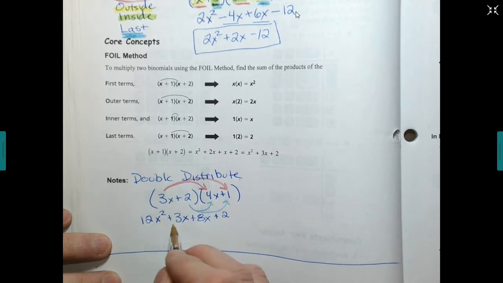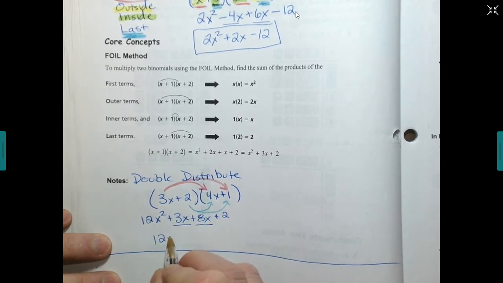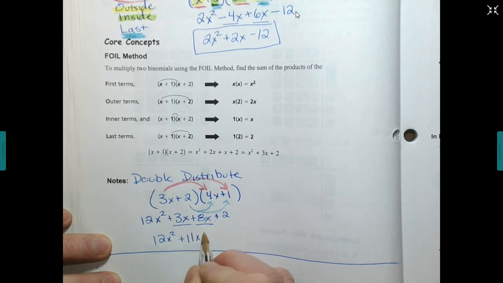So I simplify. I have my like terms right here. So I have 12x squared plus 11x plus 2.